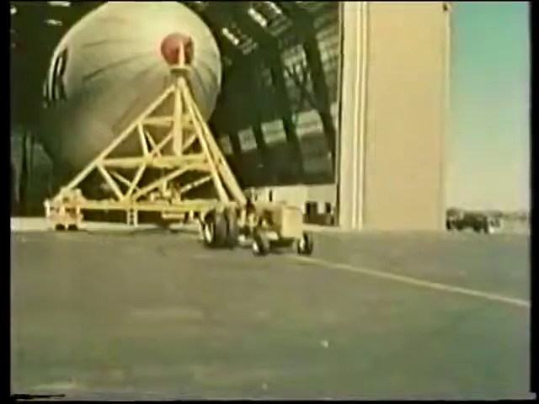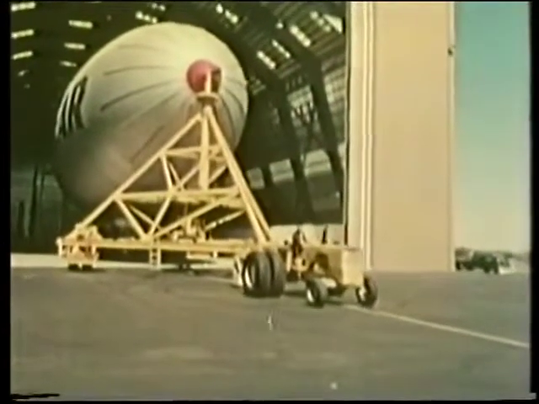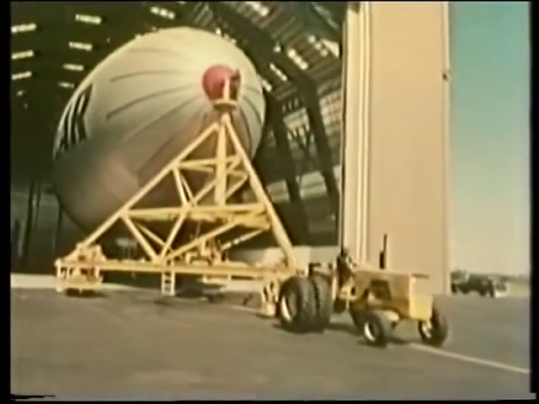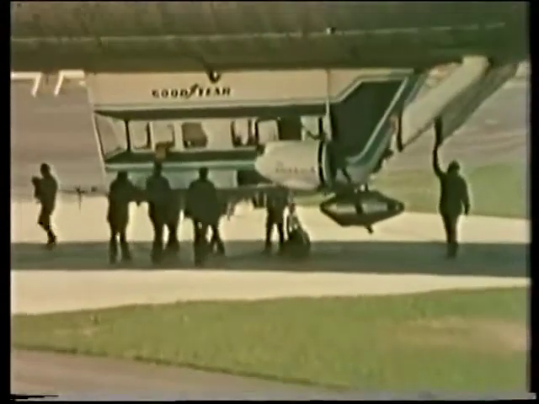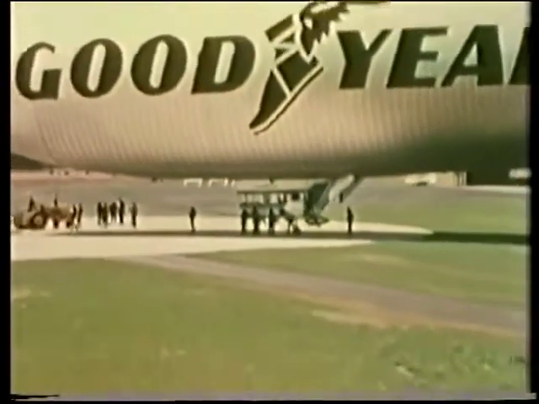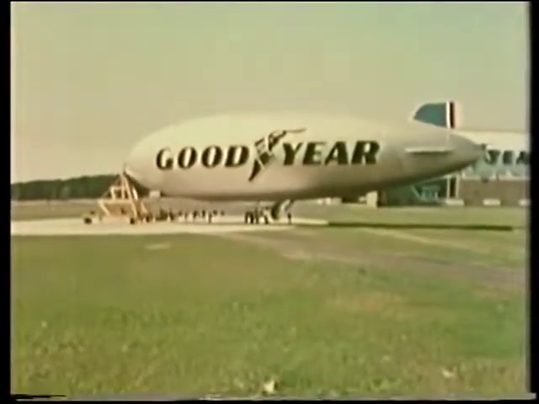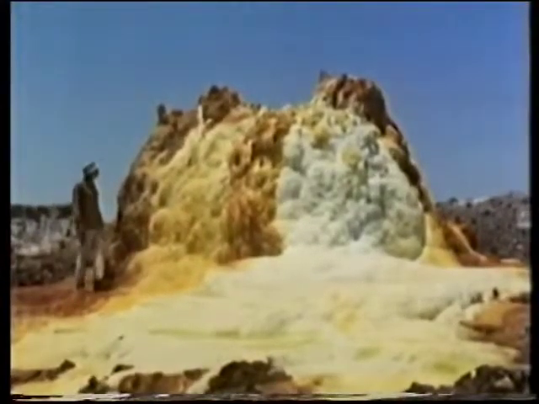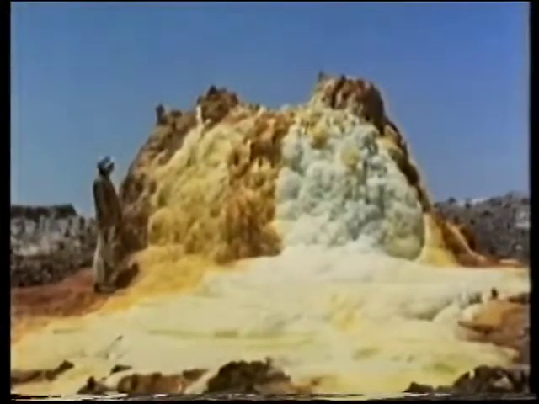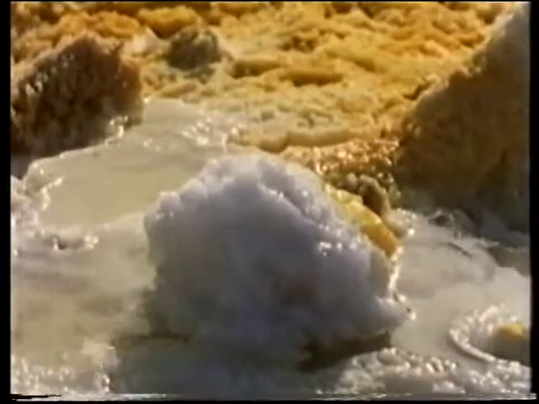Disasters like this would never have happened if helium had been used instead of hydrogen. Helium doesn't burn. Indeed, it doesn't react with anything. So today's manned balloons are lifted by helium. But most of the chemical elements are not gases, but solids. A few solid elements are non-metals like sulfur, which sometimes occurs beside volcanic springs.